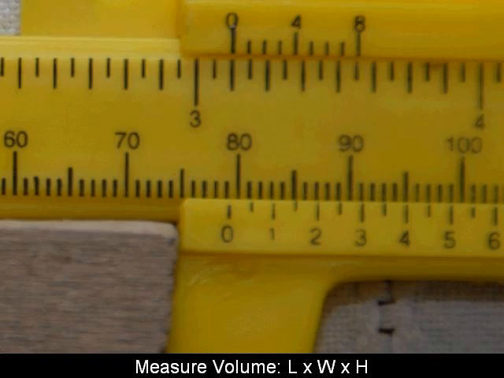Let me zoom in on that 0 mark there, and you can see that it's a little bit to the right of 79. And so what we do is we just start looking at these tick marks, and we find the one that lines up directly with a mark above it. And it looks like to me about right, maybe this one lines up the best.